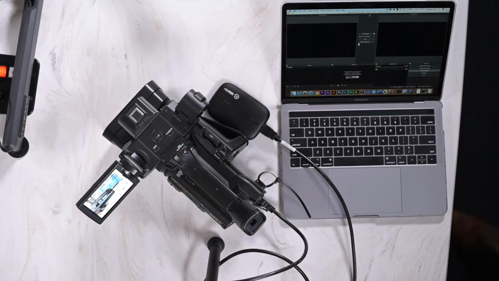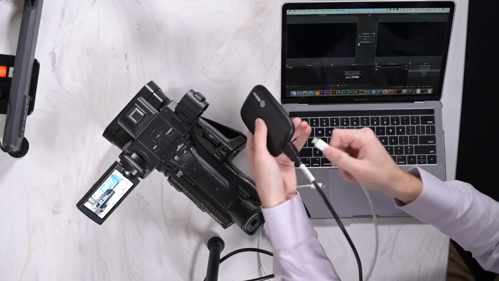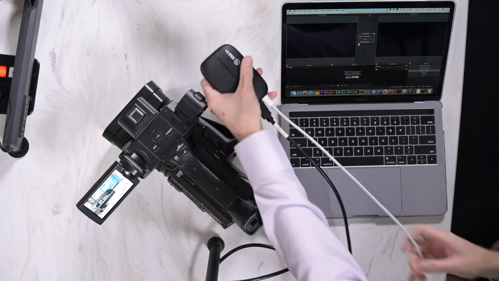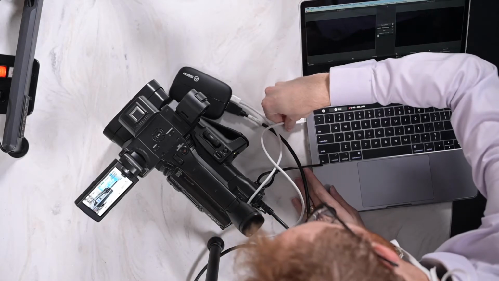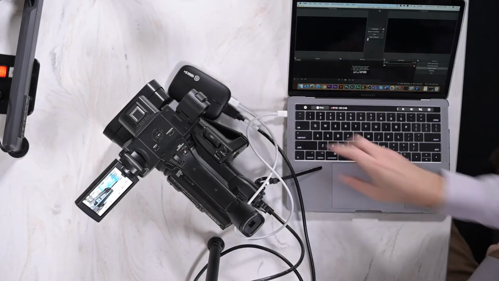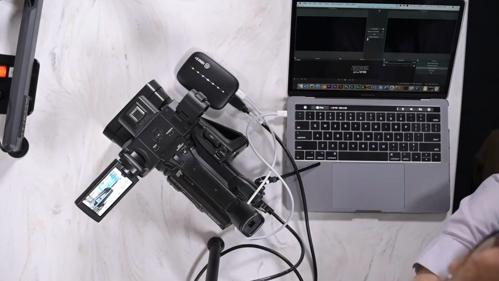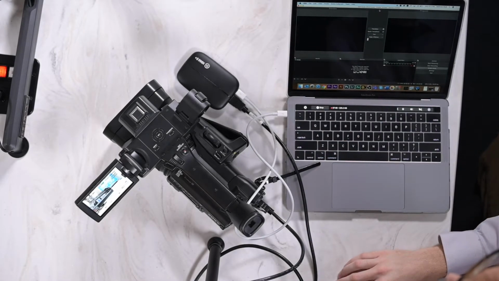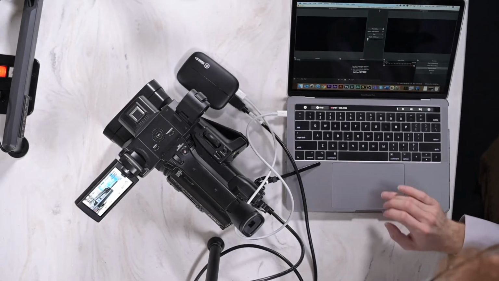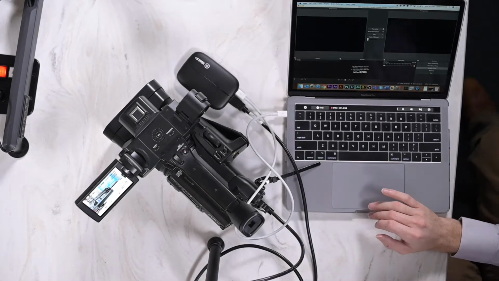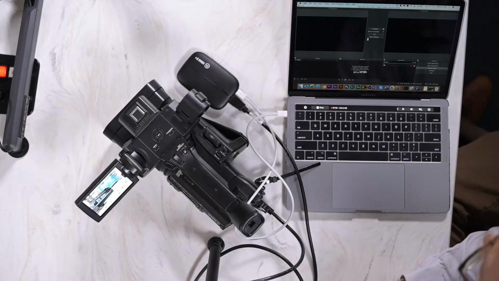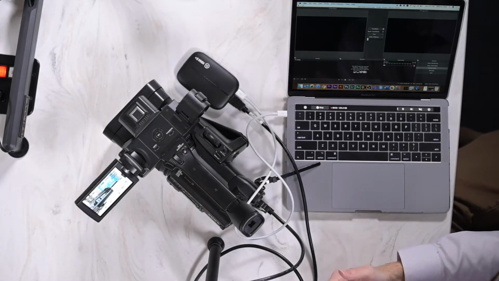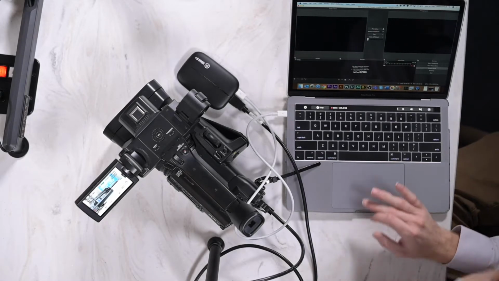So, our next step is we're going to take this USB-C cable, plug it into the USB port on the Elgato, and then plug it into one of our USB-C ins on the computer. You'll see it should light up right there, and that lets you know that it's on, it's got power, it's connected. And if you have a Mac, it should automatically recognize this. If you're working on a PC, you might have to install drivers for your capture card.